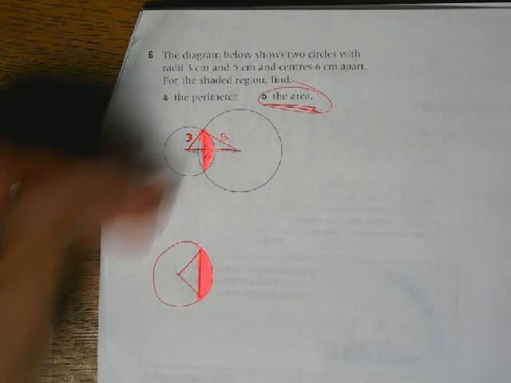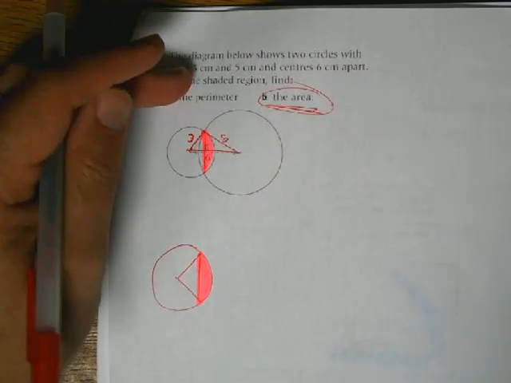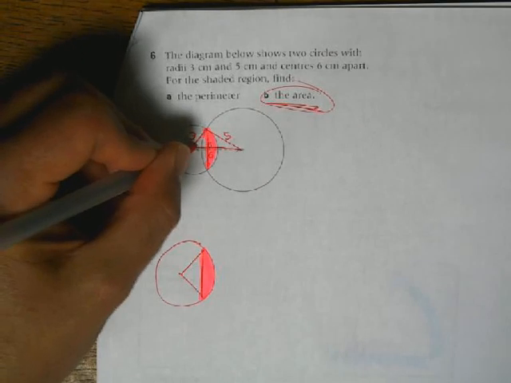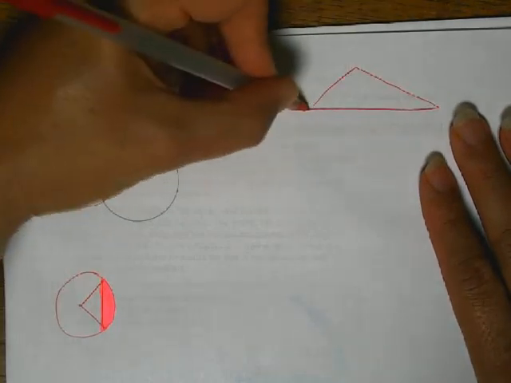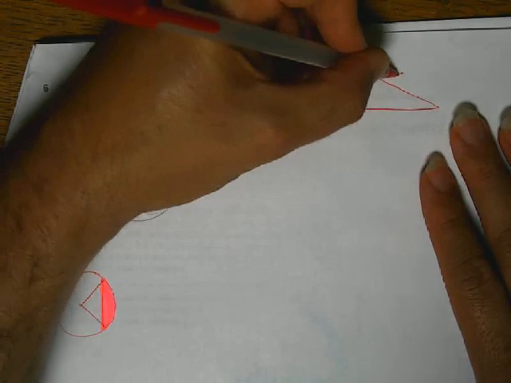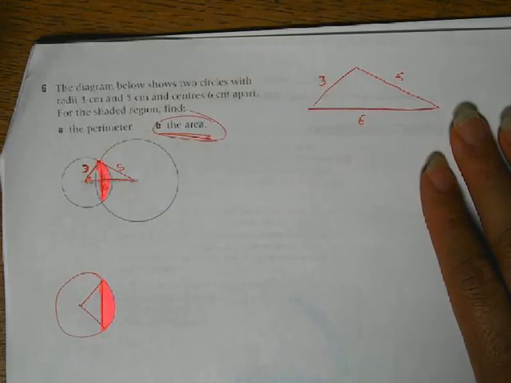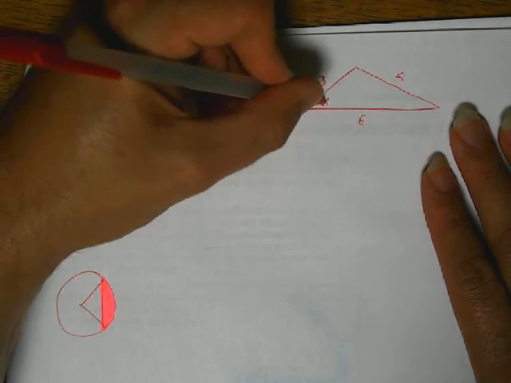But in order to do any of this, I need to figure out this angle right here. Okay, so I'm going to redraw this triangle here. We know that's 3. We know that's 5. We know that's 6. I'm going to call this angle alpha.